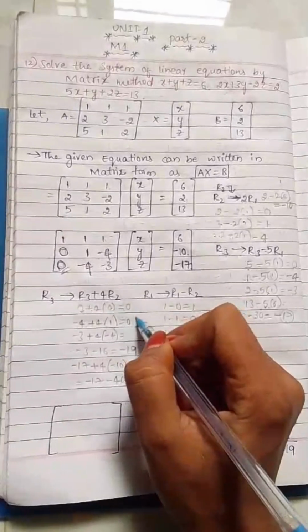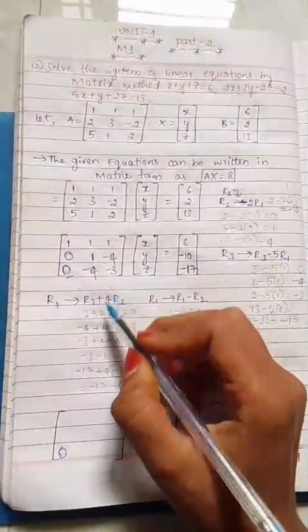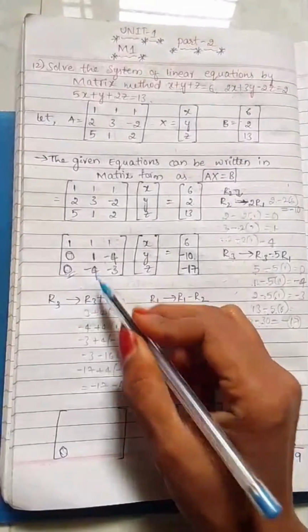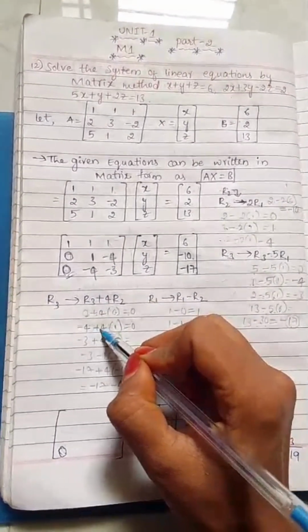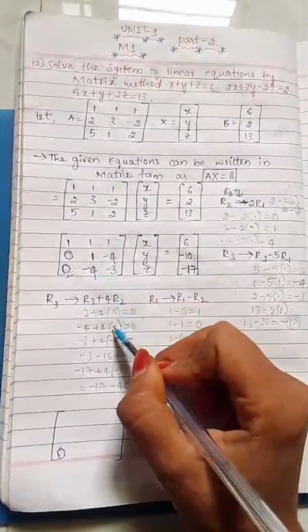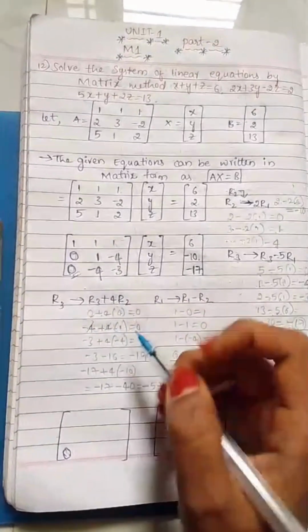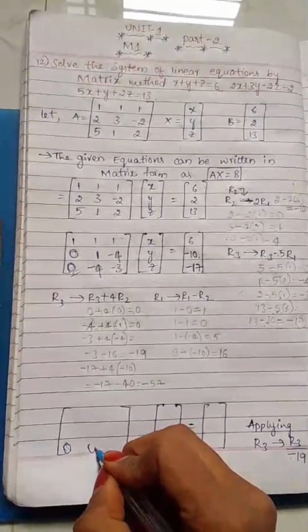In R3 position, I have to write 0. Then R3 minus 4 plus 4 into R2, that is 1. Minus 4 plus 4, both will get cancelled. Again I will get 0. Write the 0 in R3 position.